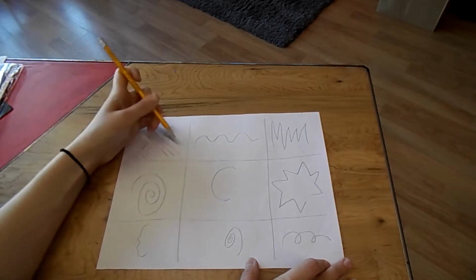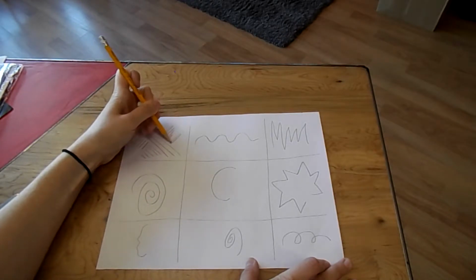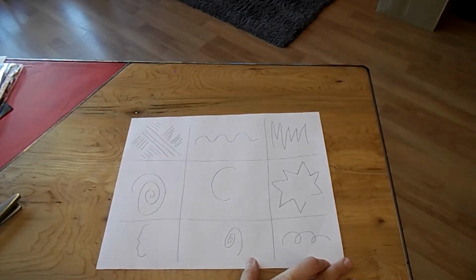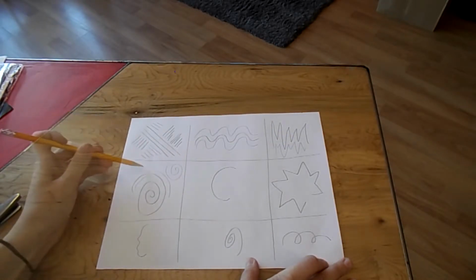I find that filling in space on paper is just a calming activity to do, so take as long as you'd want to do this project. If you want to take a few hours to do it, take all the time that you need. You can also go in with different colors, you don't have to just use your pencil.